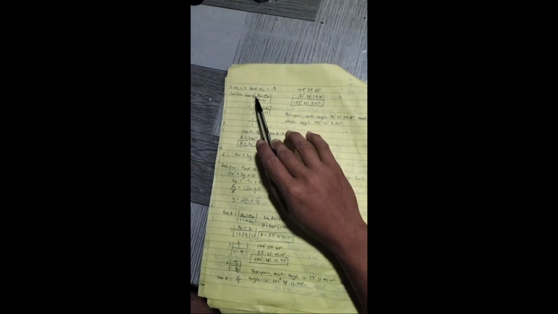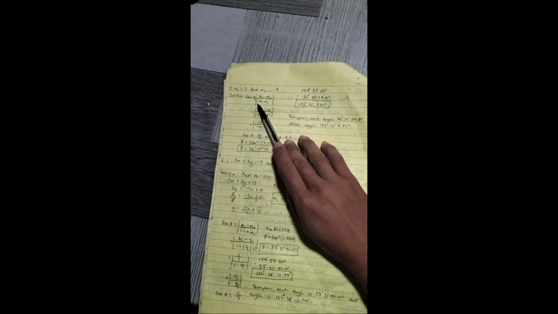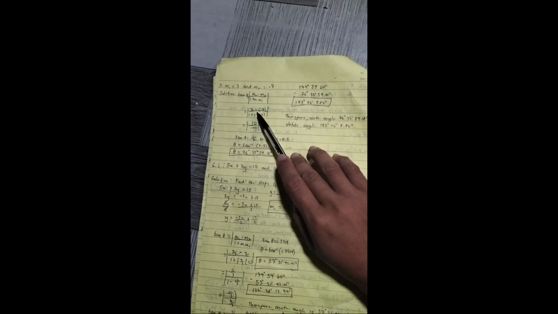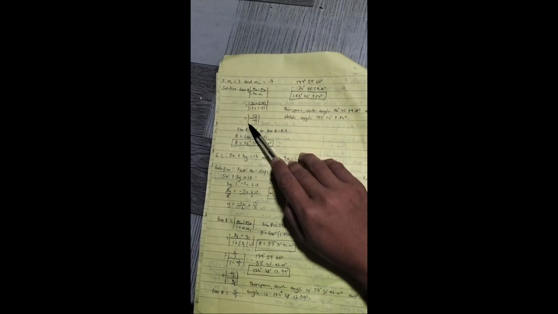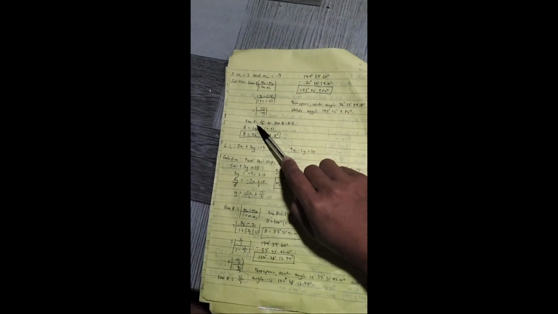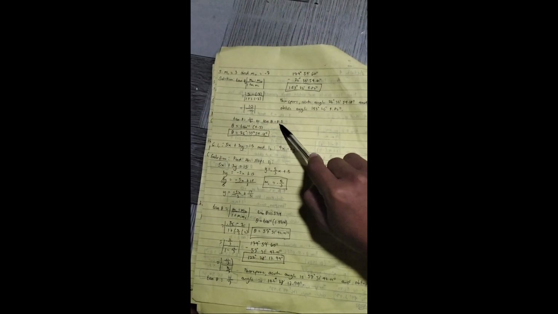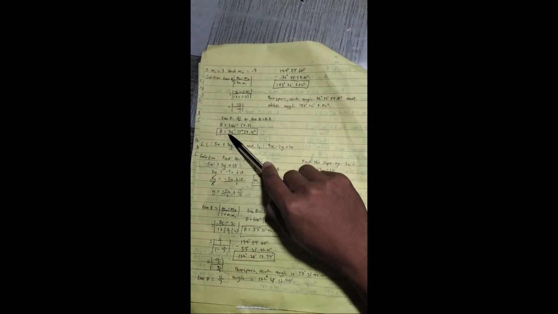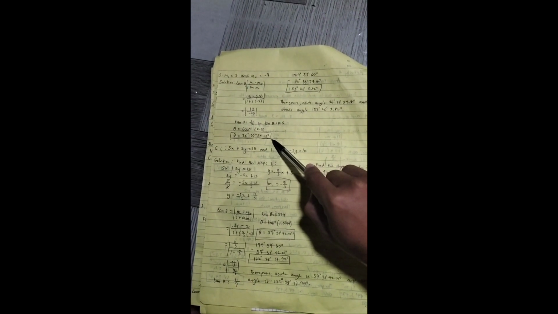Number 5: M sub 1, or slope number 1, is 3 and M sub 2, or slope number 2, is equal to negative 7. Solution. Tangent theta is equal to M sub 1 minus M sub 2 over 1 plus M sub 1 times M sub 2, which is equal to 3 minus negative 7 over 1 plus 3 times negative 7, which is equal to 10 over negative 20. Tangent theta is equal to 1/2, or 0.5 in decimal form. Theta is equal to the inverse tangent of 0.5. Therefore, theta is equal to 26 degrees, 33 minutes, 54.18 seconds.